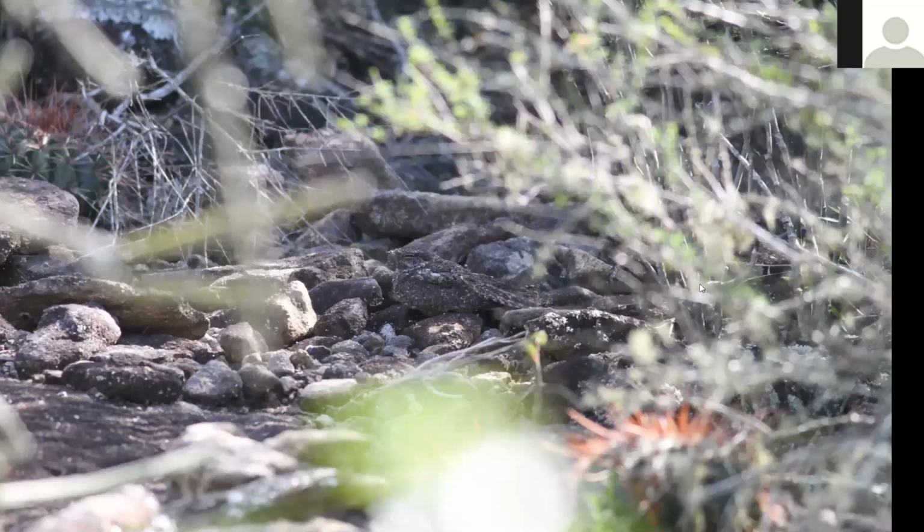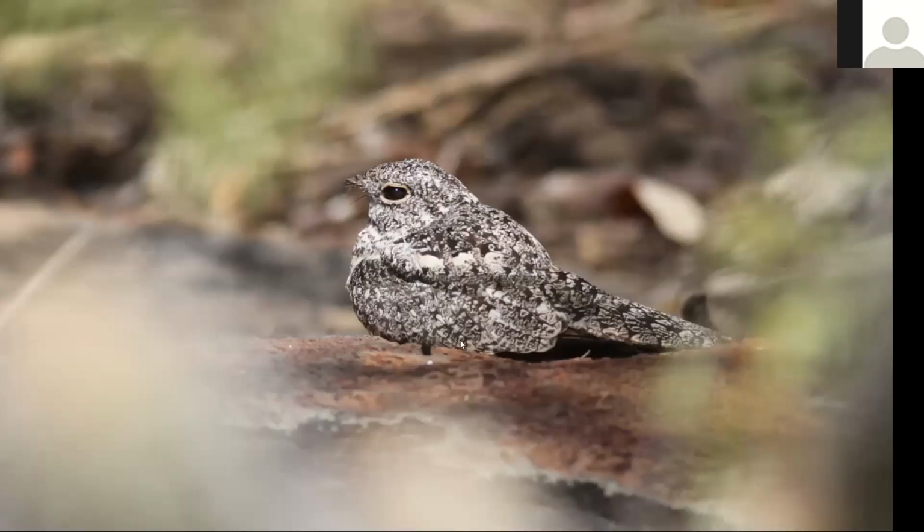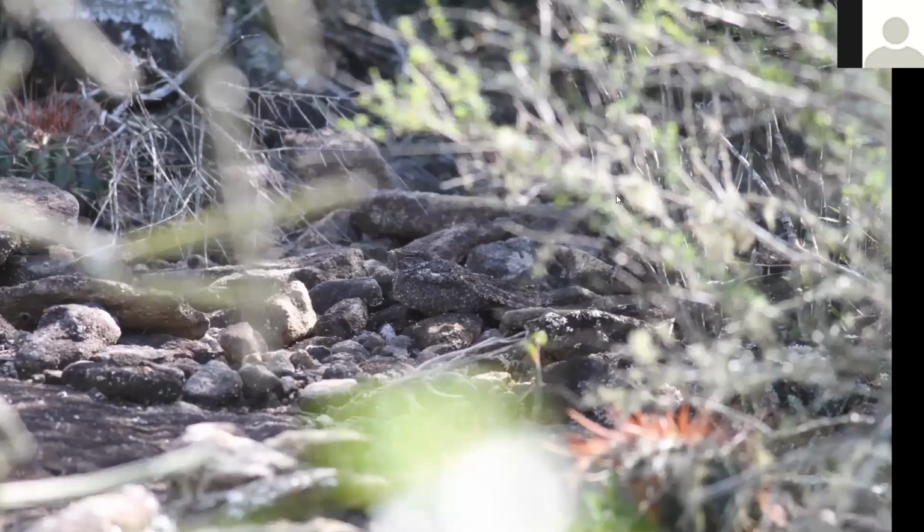And I don't know why I threw this picture in. Oh, I see. If you can see down here, you see a bird there. It's a nightjar. It's a pygmy nightjar. And so this is what it looks like in better light. And once it's in there, you can't see it. It's perfectly camouflaged. So nightjars and nighthawks.